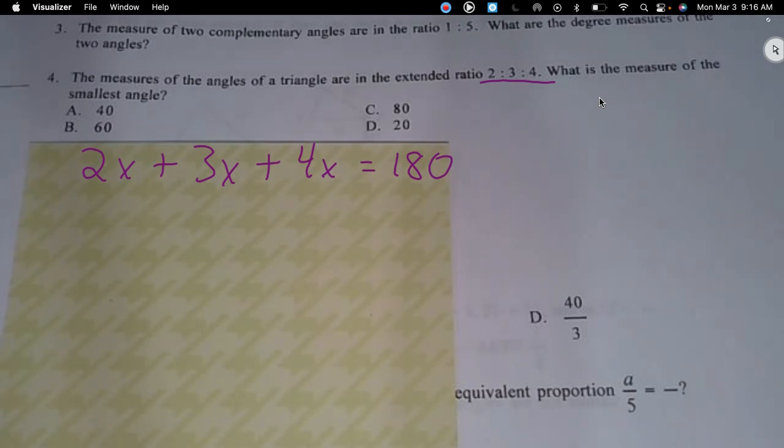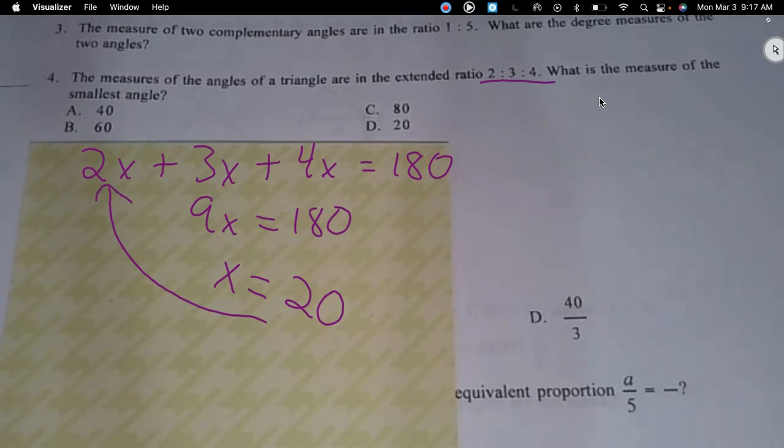Okay. What is 2 plus 3 plus 4? 9. So 9x equals 180. Divide by 9. And x is 20. And let's see what it asks for. This one asks for the smallest angle. So you do 20 times 2. Yep, so that's obviously the smallest angle right there. So 2 times 20 is 40. Okay? Everybody good with that? Not so bad.